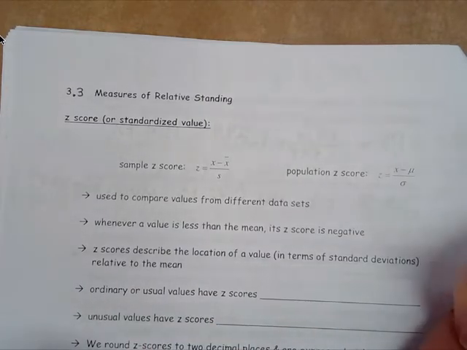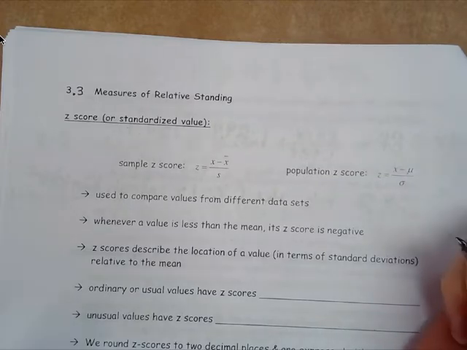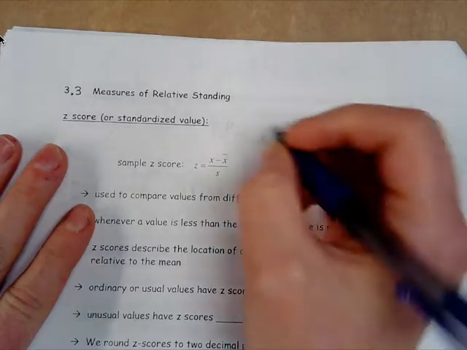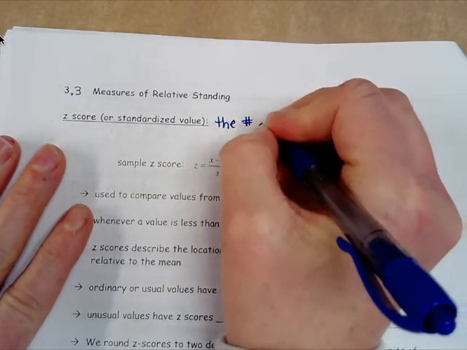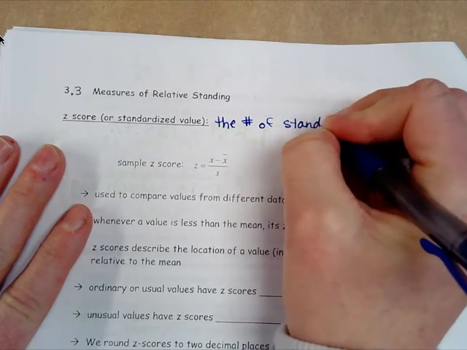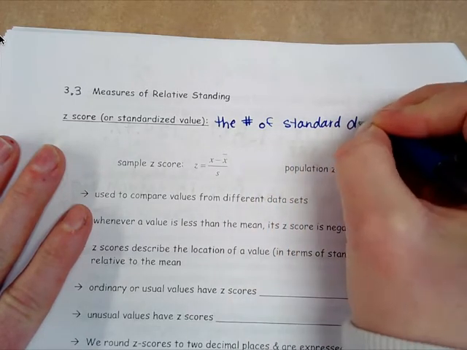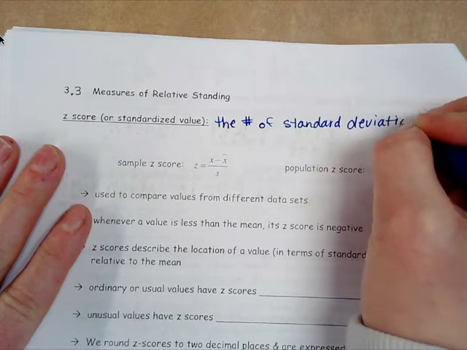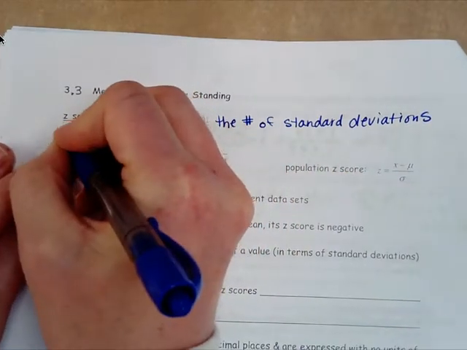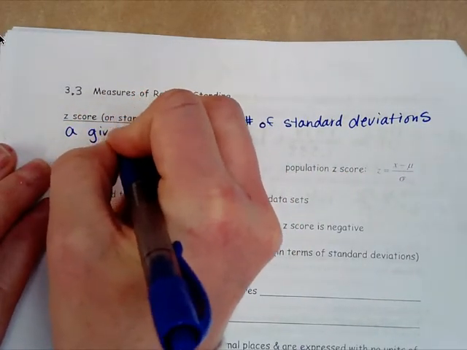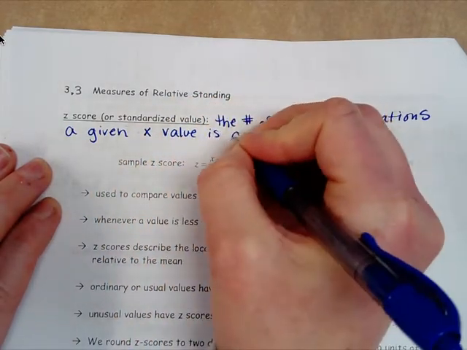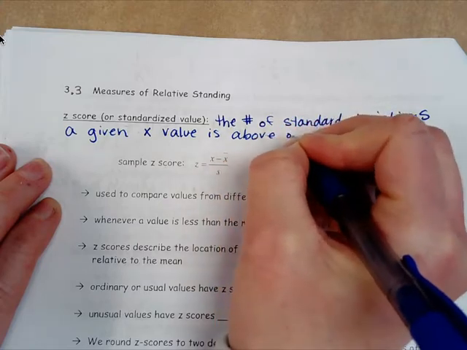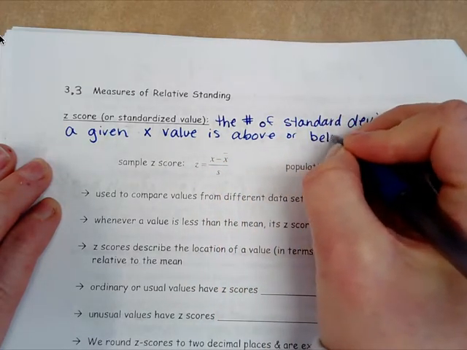So z-score is the first way that we can look at how each data value compares. It's going to be the number of standard deviations a given x value is above or below the mean.